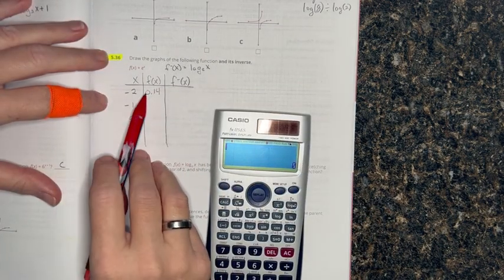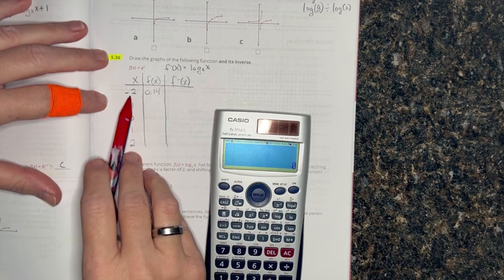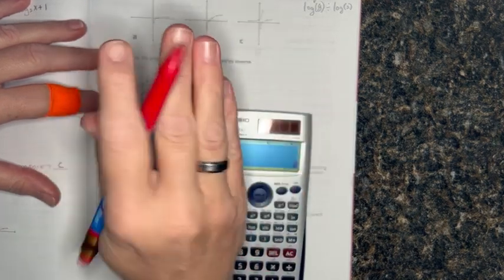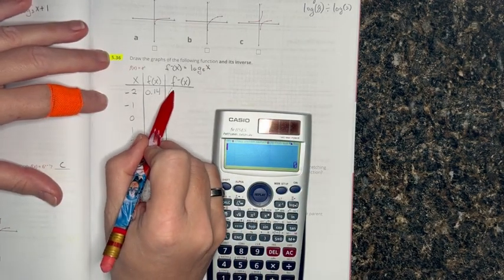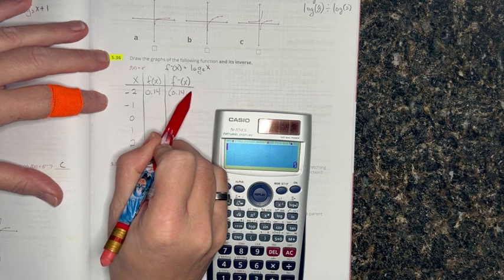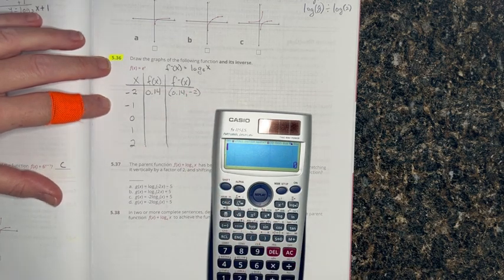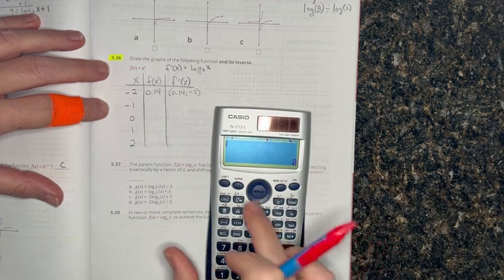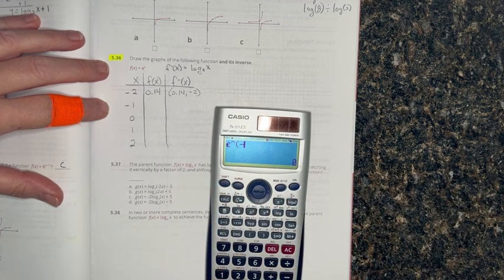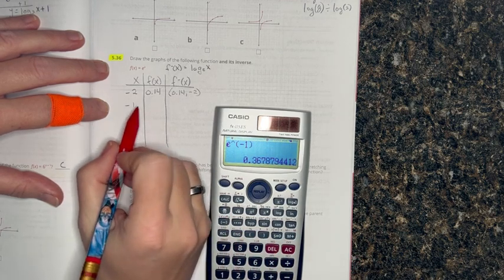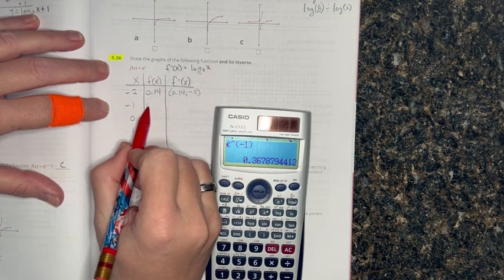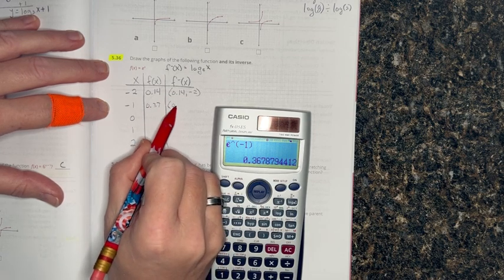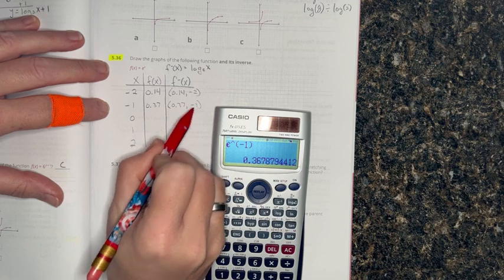So I'm going to put 0.14. All right, so if our f of x is at the point -2, 0.14, then our inverse, remember, the points are switched. So this is going to be at 0.14, -2. And so for our f of x is e to the -1 power. So let's do shift e to the -1 is 0.3678, so 0.37. So its point here is going to be at 0.37, -1.